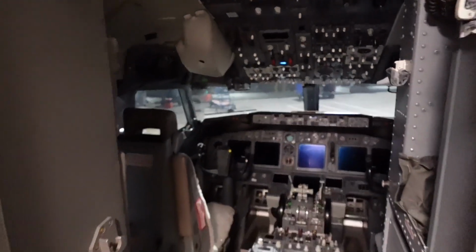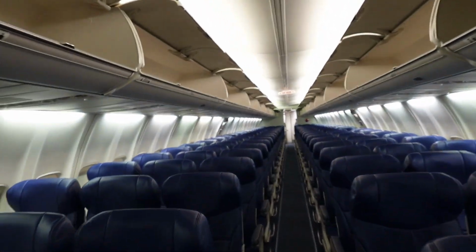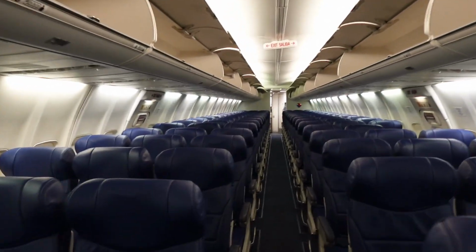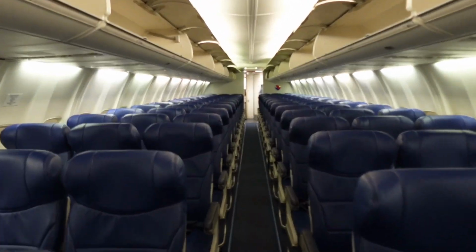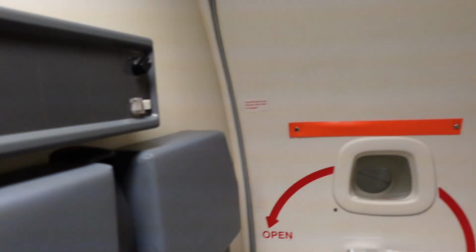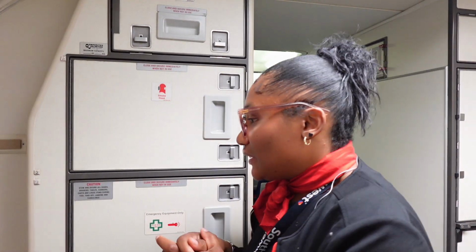Everything shut down. Bathroom number 1 empty. And then, if this was a turn, an actual turn, I walk to the back of the plane. Empty. This is a 700, so there's just these 2 bathrooms that I'm checking.